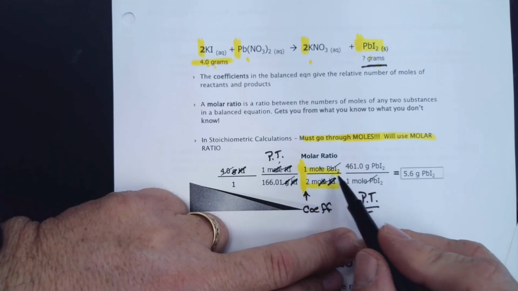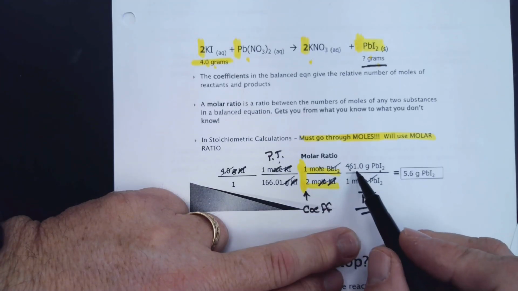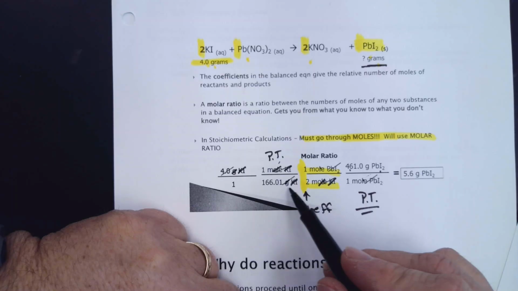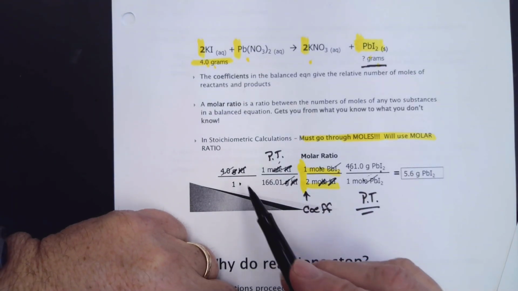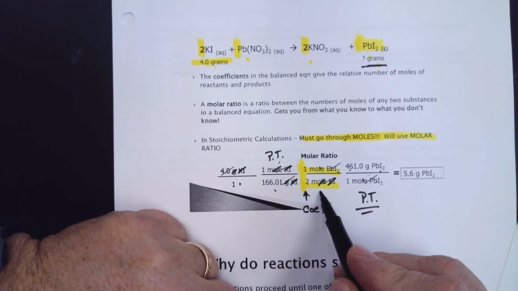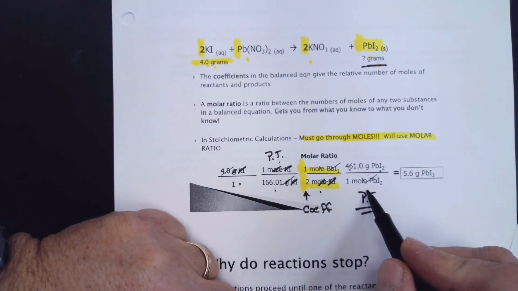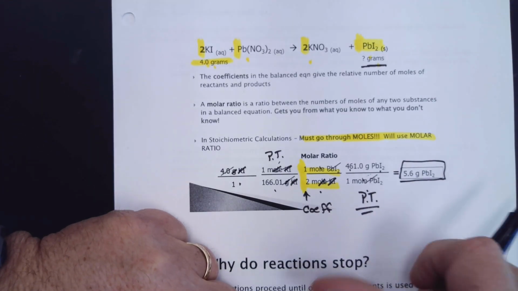I know 1 mole is equal to 461.0. I take everything on top, divide by everything in the bottom. I had 2 sig figs here, 4 here. This is an exact number, doesn't affect. 4 sig figs, so my answer is allowed 2 sig figs.